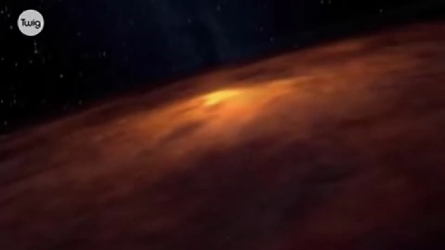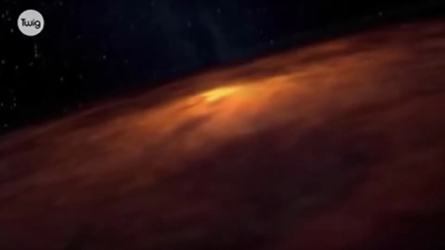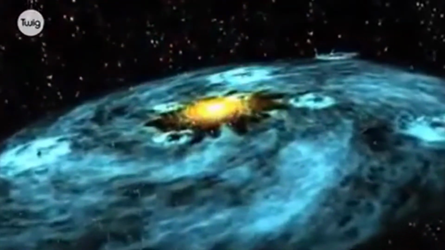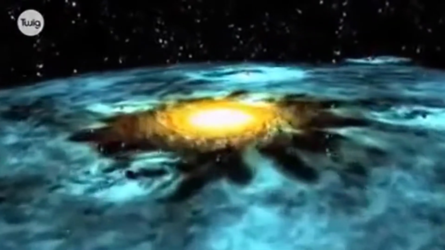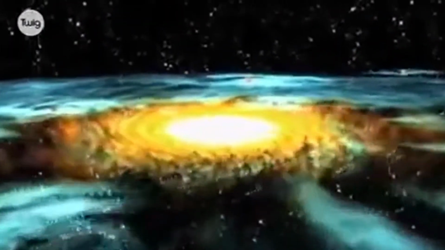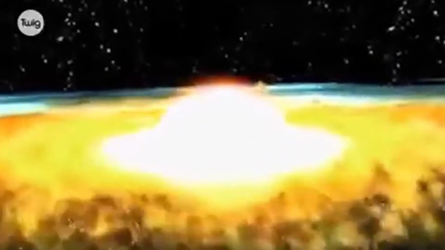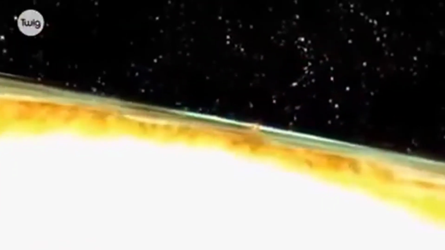The core of this cloud grew under the influence of gravity and became denser and hotter. As material fell towards the growing core, the cloud increased in speed and flattened into a giant spinning disk. Eventually, the increasing temperature generated enough energy to trigger nuclear fusion. This fusion marked the birth of our Sun.